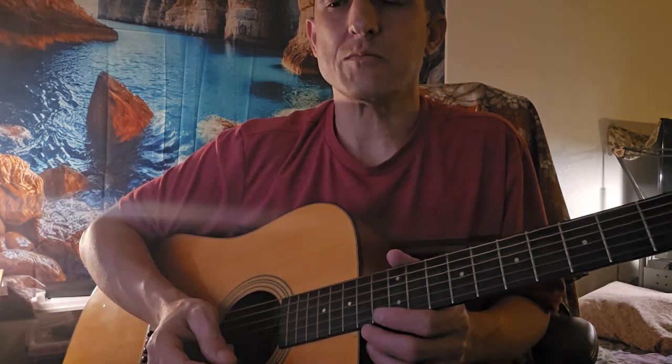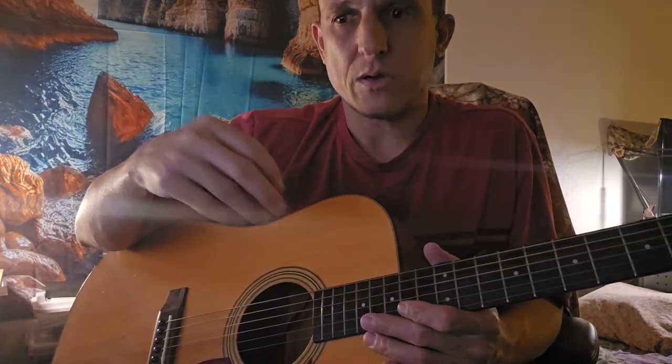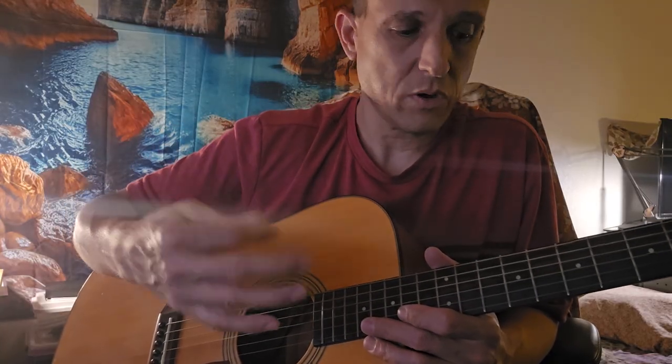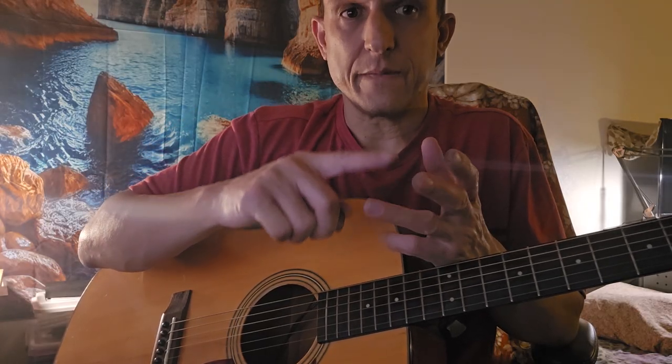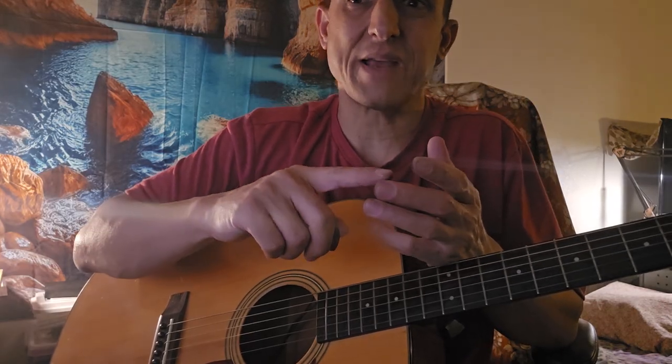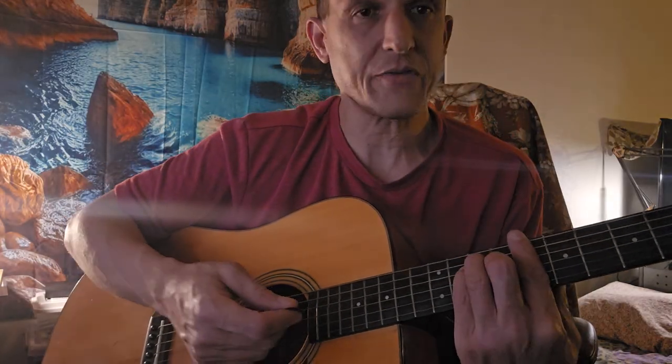So when we move up to each note, we're going to make a chord that still fits in the key of C major. And the simplest way to remember that is the first, fourth, and fifth notes will be major chords, and the second, third, and sixth notes will be minor chords. We're talking about the key of C major once again.